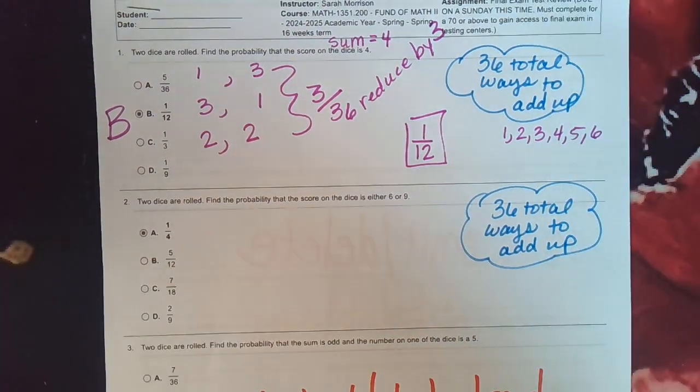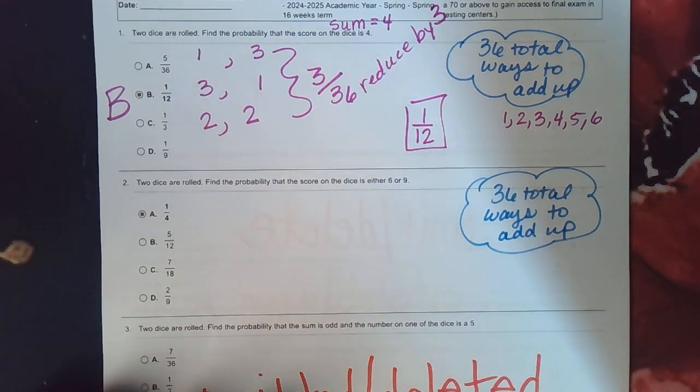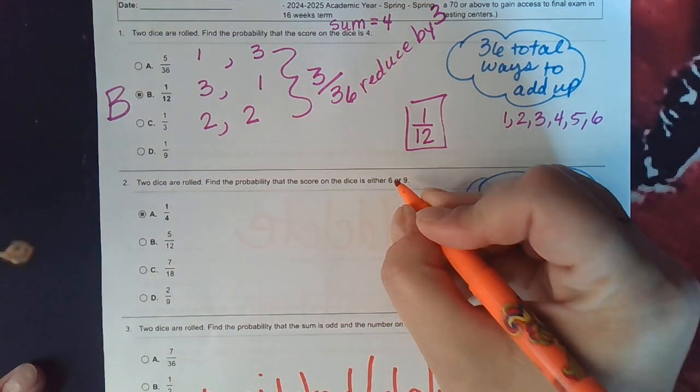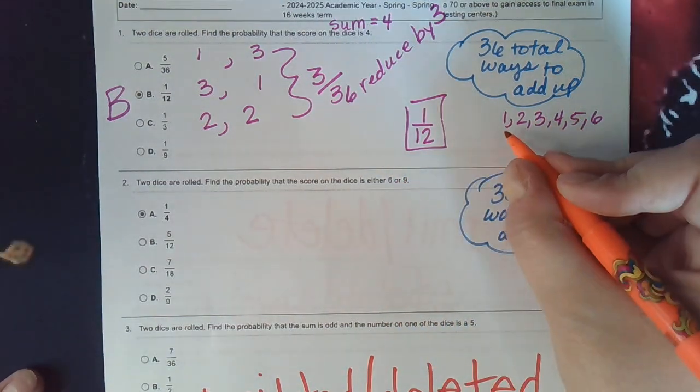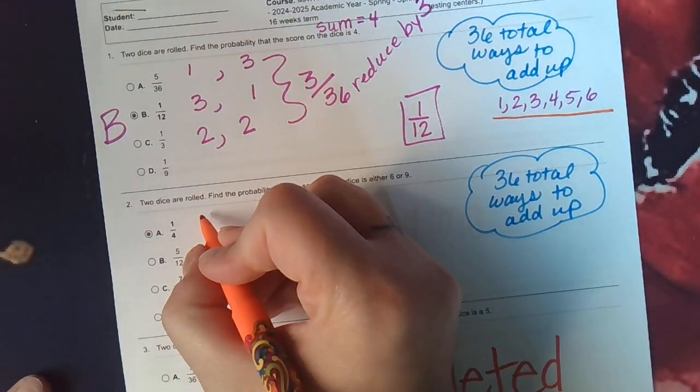Okay, number 2 is kind of the same. It is the same. Okay, it says 2 dice are rolled. Find the probability that the score on the dice is either 6 or 9. Okay, well first let's start with this 6. Remember, the only numbers we have on our dice are 1 through 6. So what numbers could add up to 6?